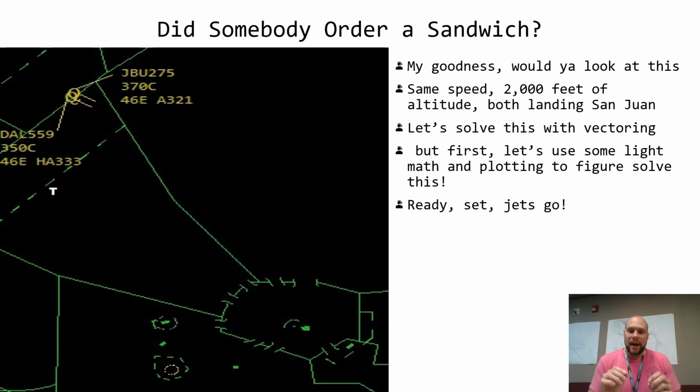But first, let's use some light math and plotting to solve this. Now, I am not well versed in calculus. I did not take very advanced math in high school, but I have an idea. We are going to be dealing with triangles here. And unfortunately, we're not dealing with right triangles, or else we'd be able to use the Pythagorean theorem. But I don't think you came here to learn the Pythagorean theorem. If you want to learn all of that stuff, believe me, YouTube is a valuable source for all things mathematics. But here, we're going to use a little plotting, a little institutional knowledge, and a little bit of logic as we make our way through. So ready, set, jets, go. I will see you at the next slide, okay?